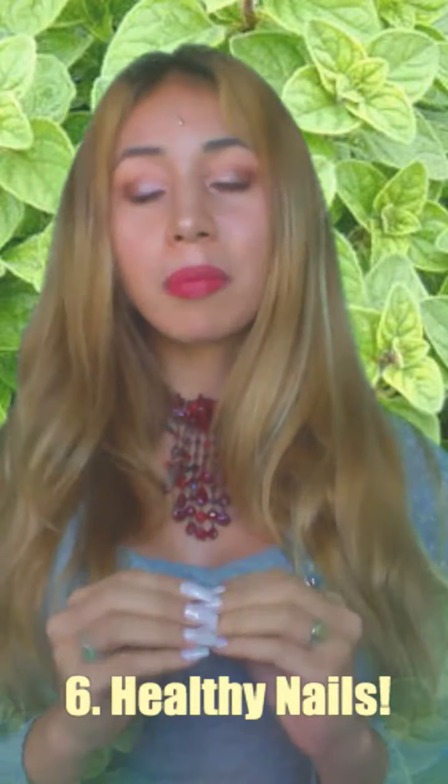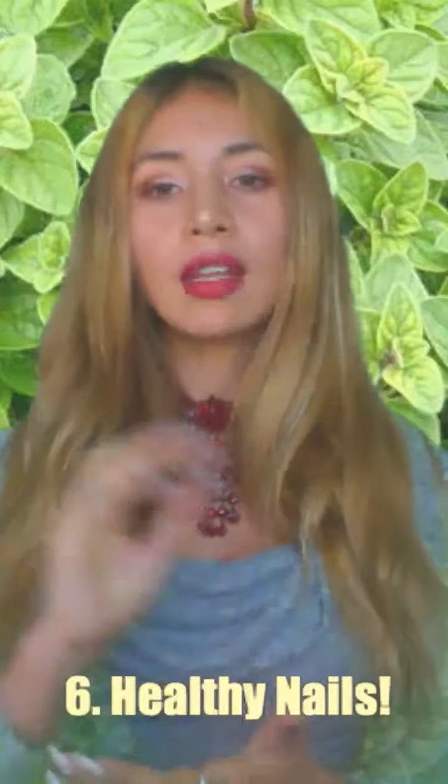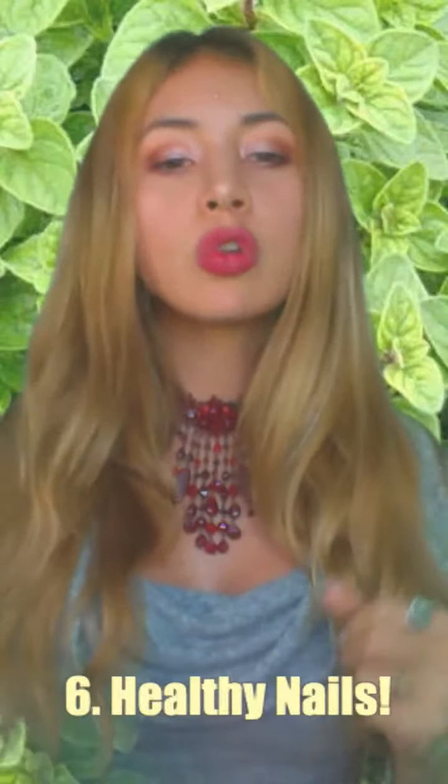And this leads me to my number 6, which is healthy nails, okay? So if your nails are all messed up, especially if you have fungus in your nails, oregano oil is your go-to. I'm telling you, don't even waste your time with anything else. Just put a little bit of oregano oil with a little bit of fractionated coconut oil on your nails every single day to keep them super healthy.